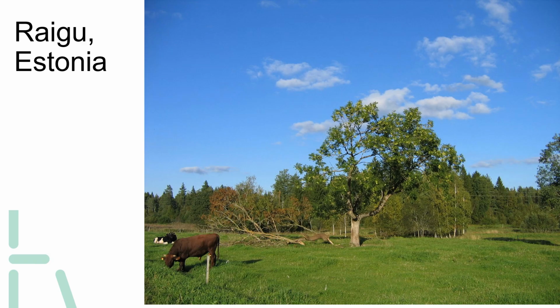Some examples. Here you can see one tree, and you can see very typically, this is from Estonia, this example, how the stem is going out like this and then up. And there are three others here also, and this is quite a typical sign that the top has been cut off on this tree.